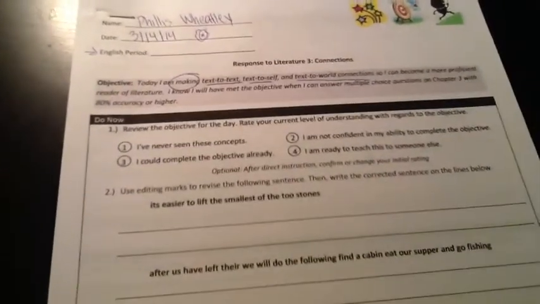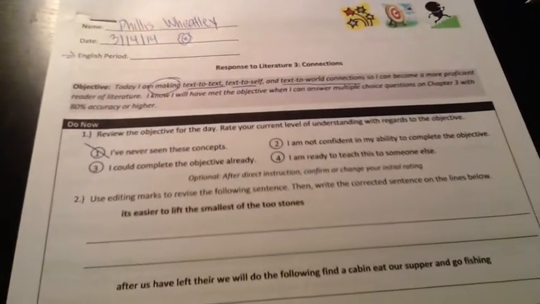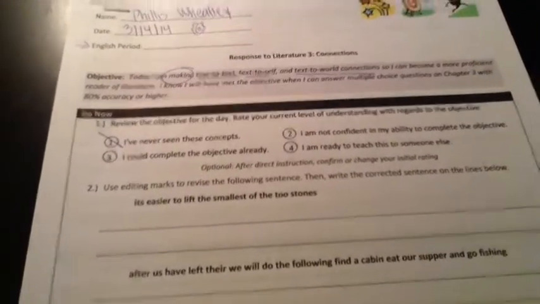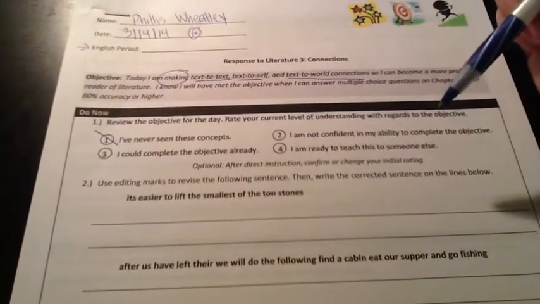When I move on to my objective, I definitely am not going to answer a 1 for myself because I know that we've already done a lesson about what text-to-text, text-to-self, and text-to-world connections are. However, I might be still at a 2 or a 3 because we haven't had that much reinforcement in it. I highly doubt that anyone is at a 4 already. Please make sure that you've rated your objective.